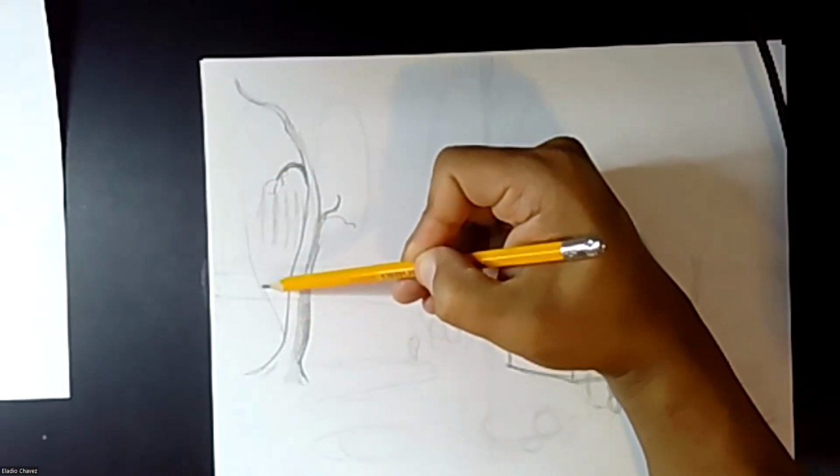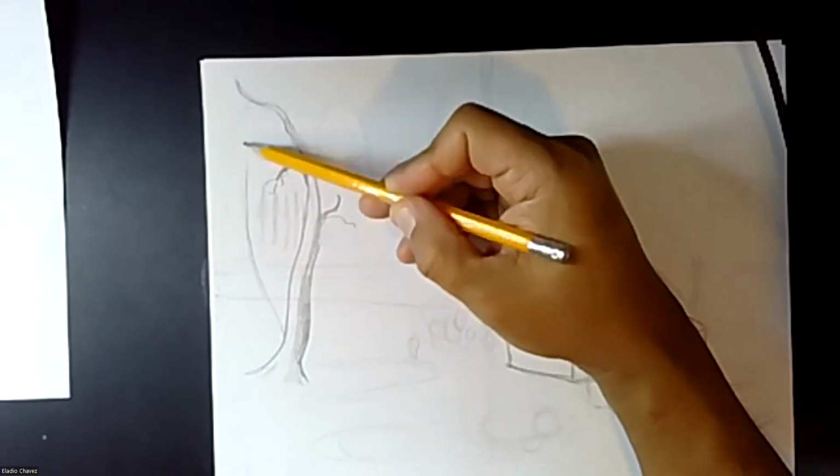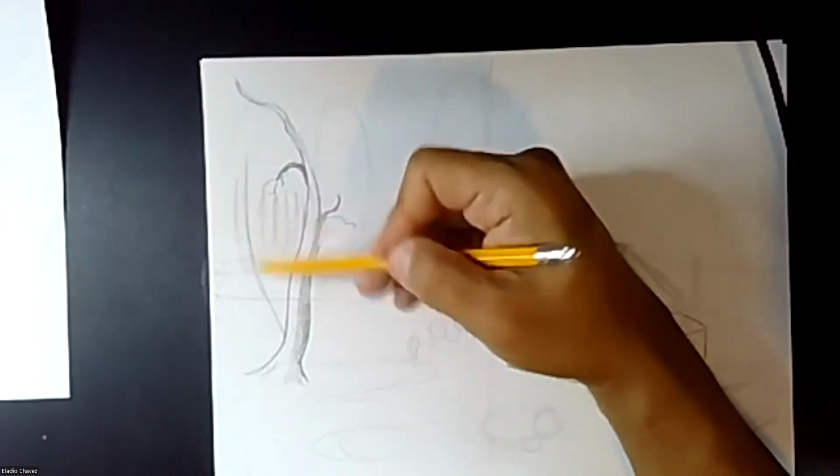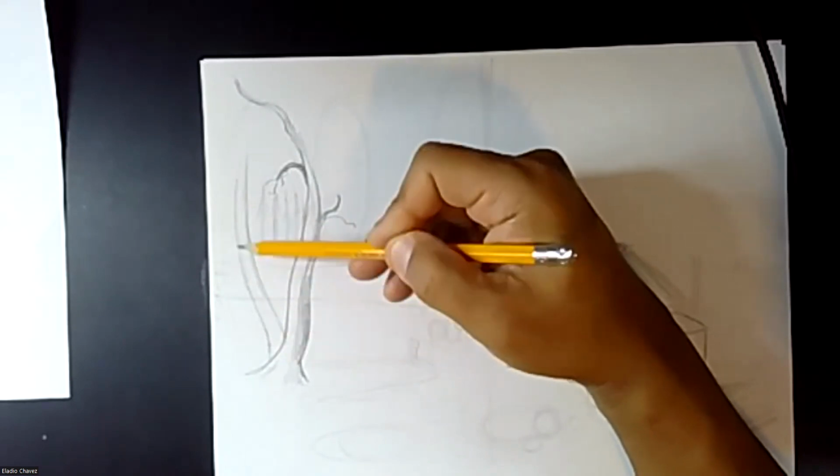And then here, this other tree comes up right in here, underlaps. It's behind as it comes up, and then flows up in there. See that whole darkness of this tree.